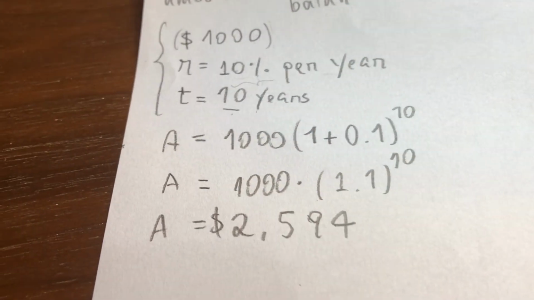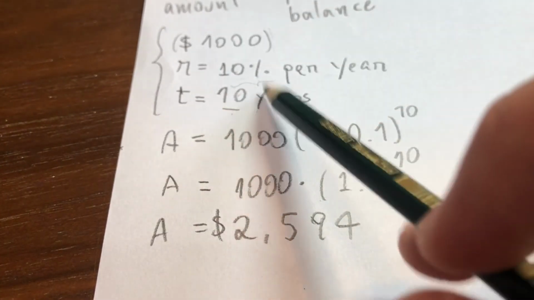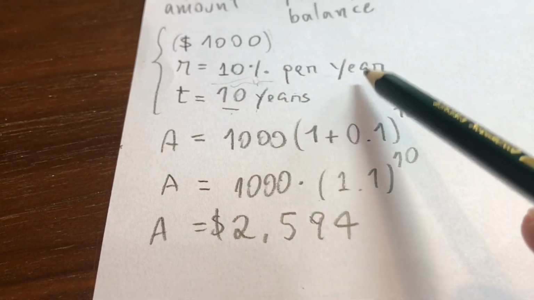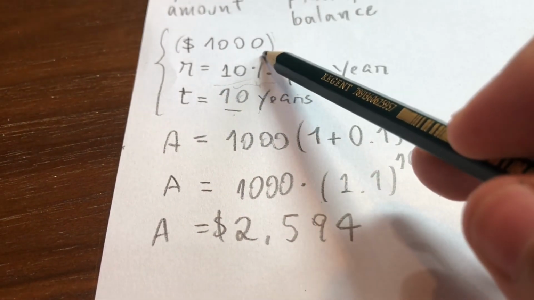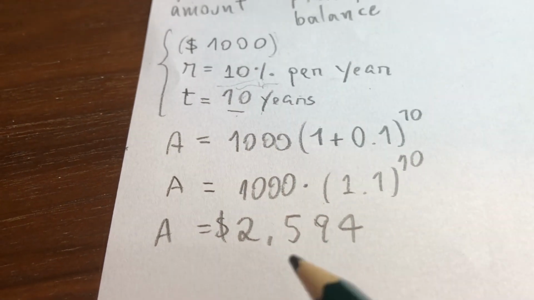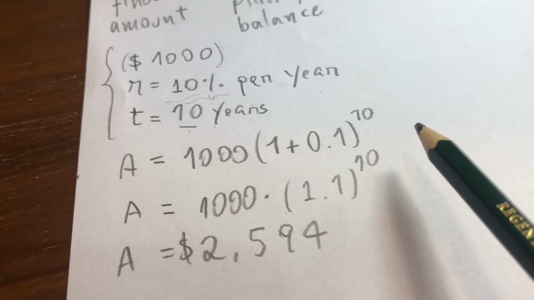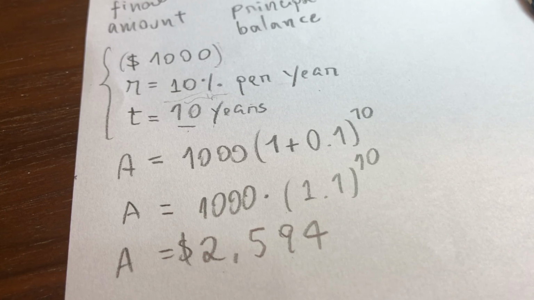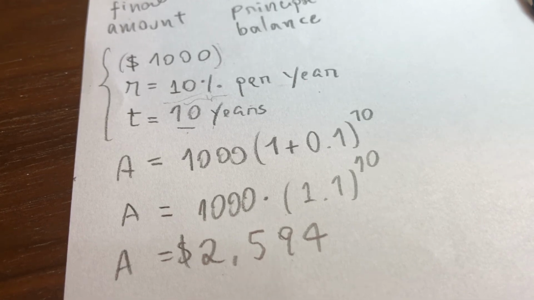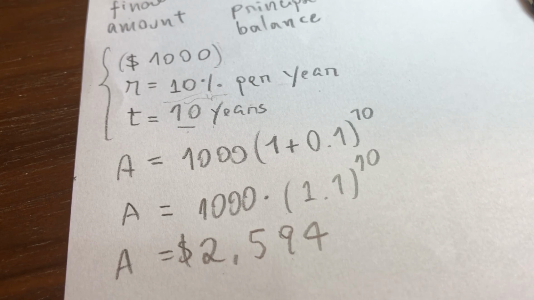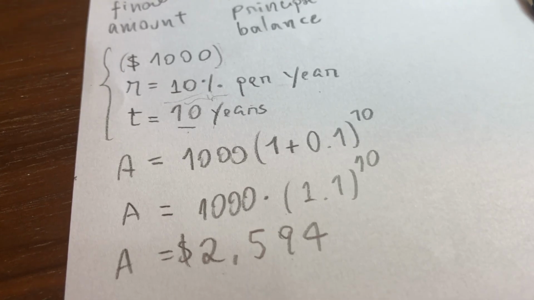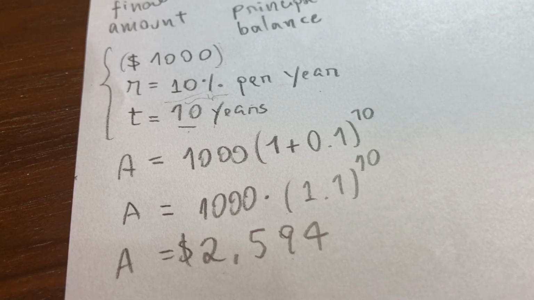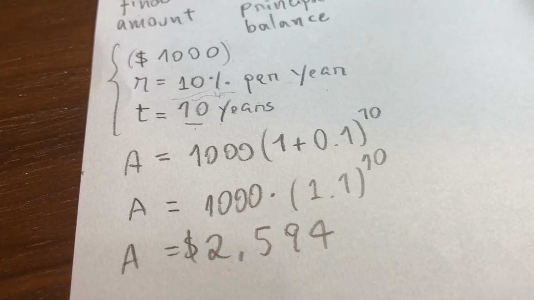So that's the answer. After 10 years, at a rate of 10% per year on my current amount of money, I'm gonna have $2,594. So this is basically what compound interest is. It's a little bit harder than simple interest, but you can rock it if you do the practice tests in Khan Academy or College Panda. So get motivated, because math is super cool when you understand it.